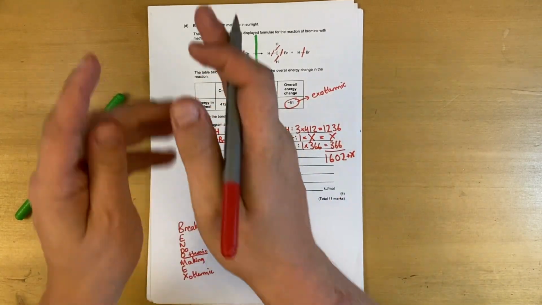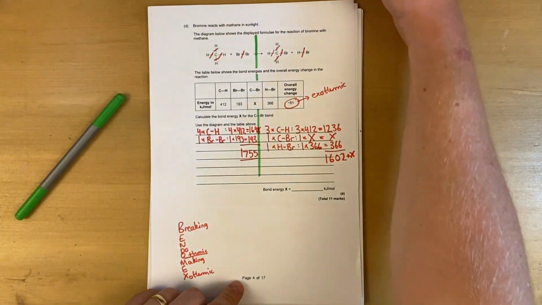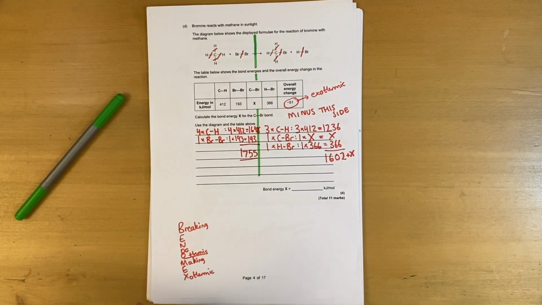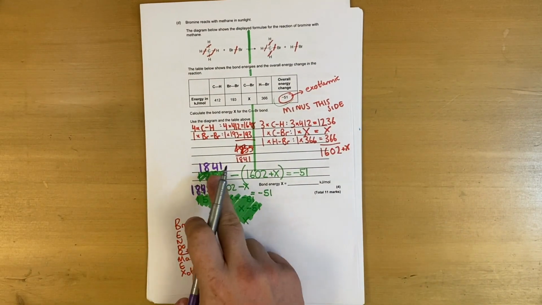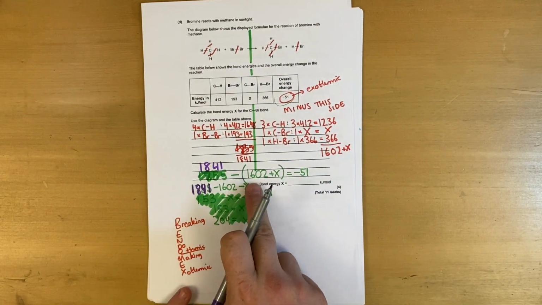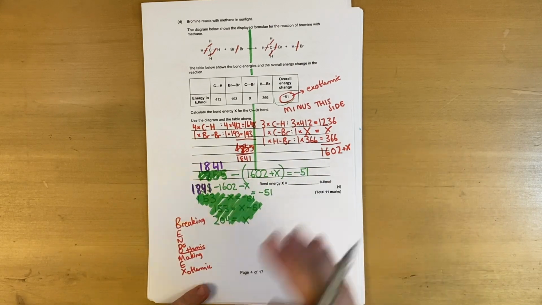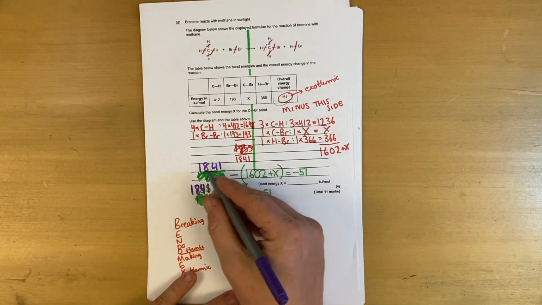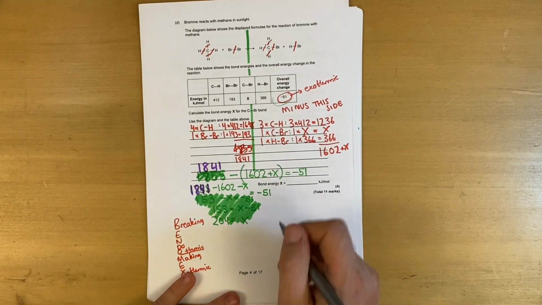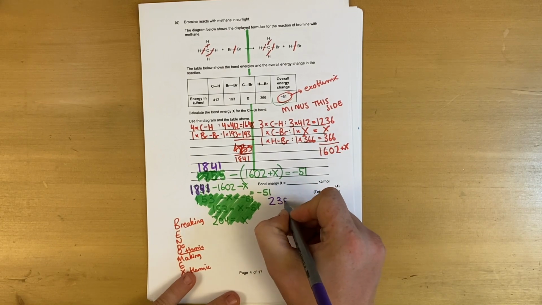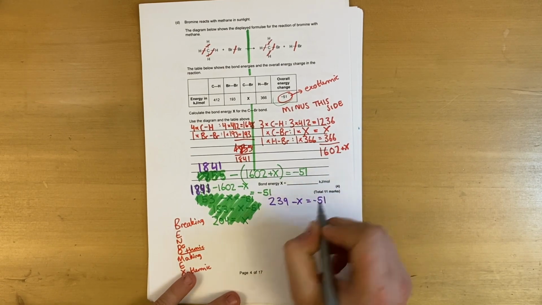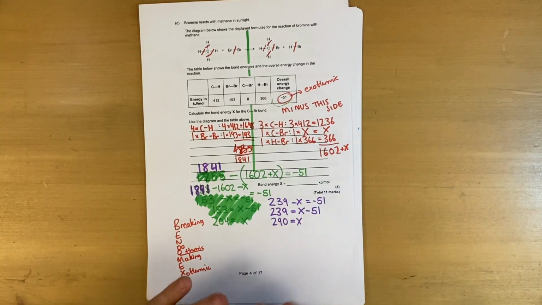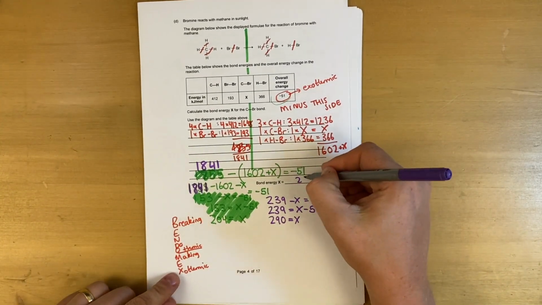How are we going to put this together? Well, whenever we do these questions, we always do left minus right, because we are making bonds, that means that this number becomes negative. So it's always left minus right. So 1,841, this side, minus 1,602 plus X equals minus 51. I can then expand that bracket, putting the minuses in front. Then I can collapse these numbers together to be 239 minus X equals minus 51. Let's add X to both sides, plus 51 to both sides. So that means that X is 290 kilojoules per mole.